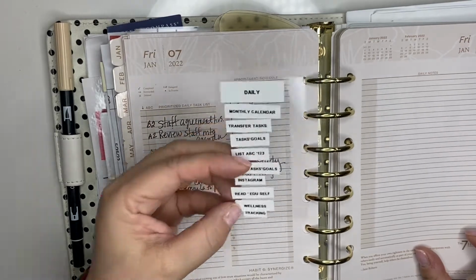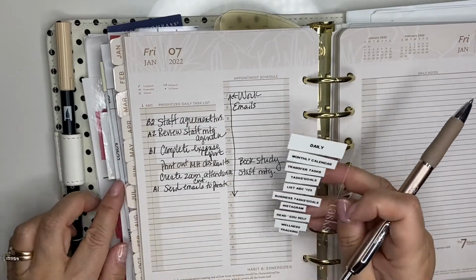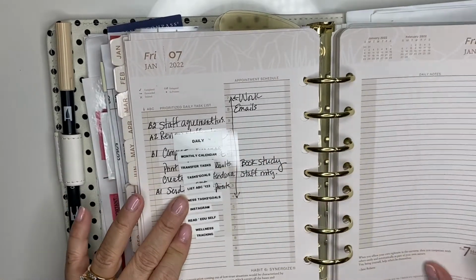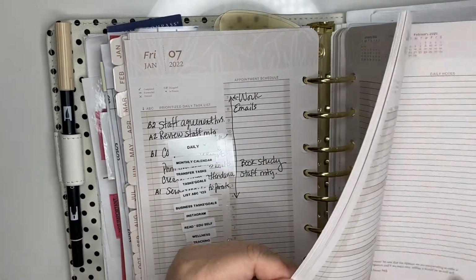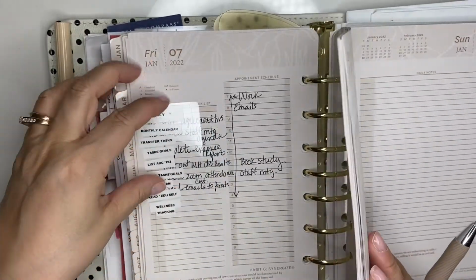Wellness tracking, which is my exercise, and you saw that tab. I want to do that. Just relax in the evening. So that's what I have in my binder.